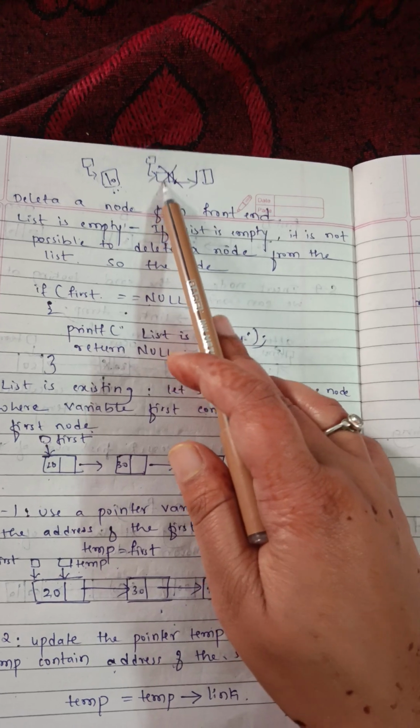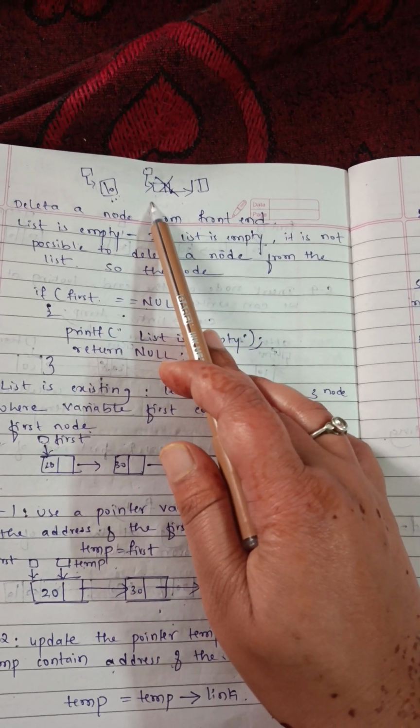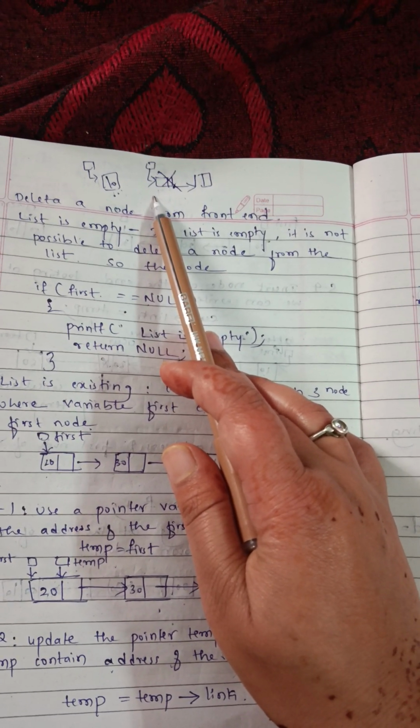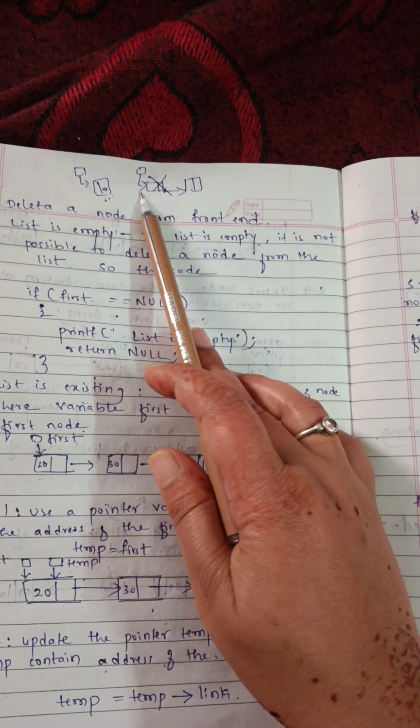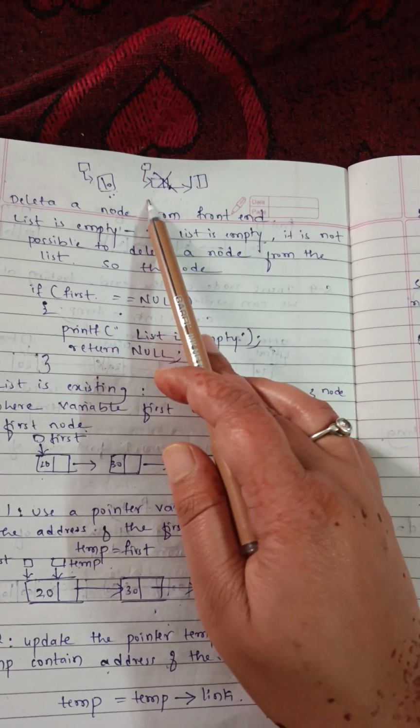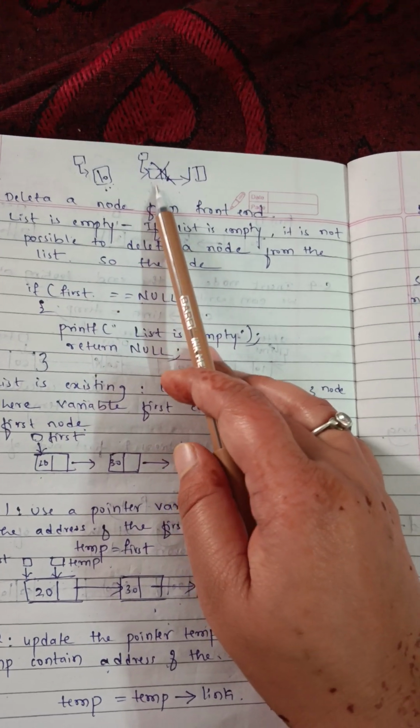That is, you have to print first of info. The deleted item is nothing but your first of info. After deleting, you free the first, free of first.